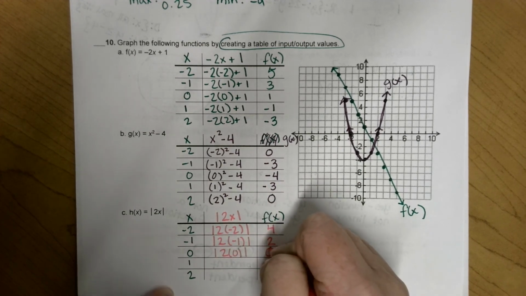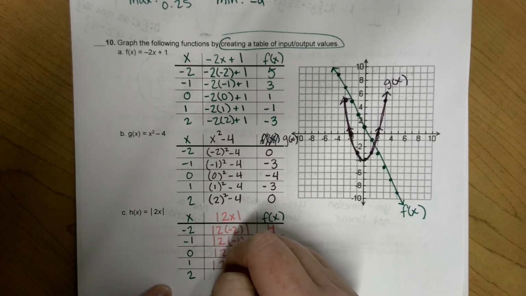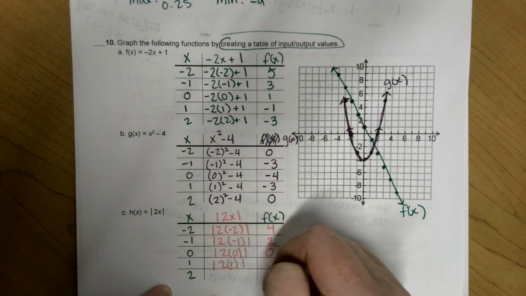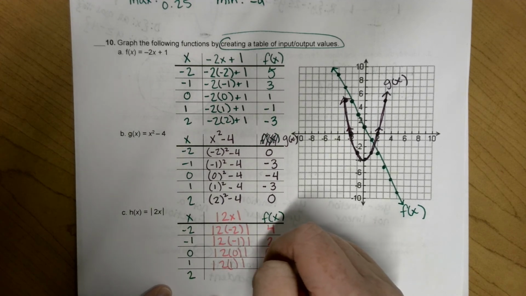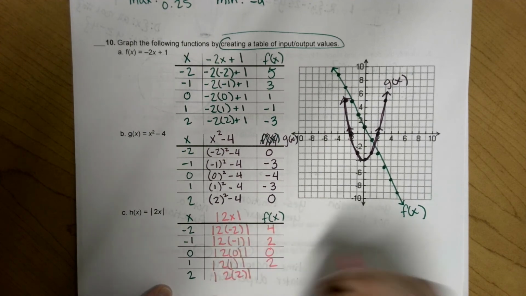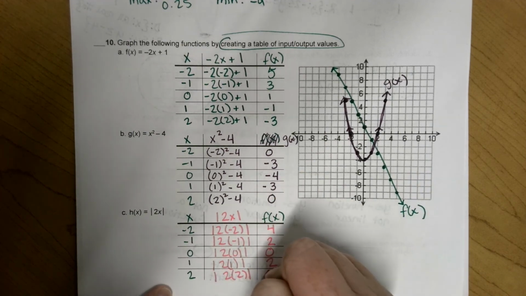The absolute value of that is 0. 2 times 1 is 2. The absolute value of that is positive 2. 2 times 2 is 4. Absolute value of that is 4.